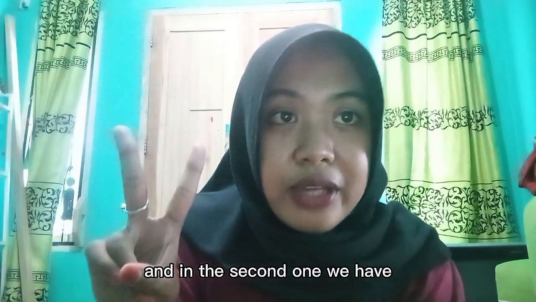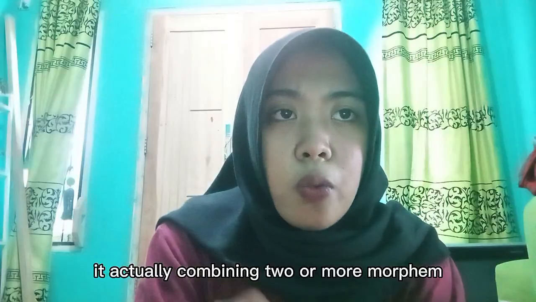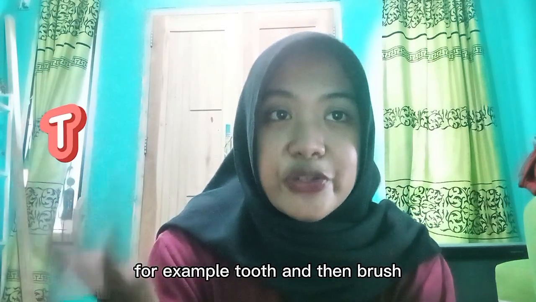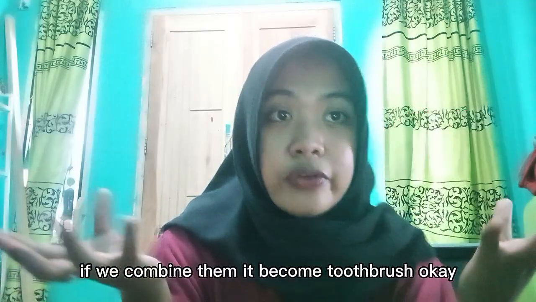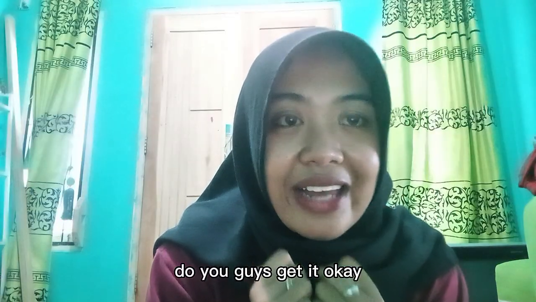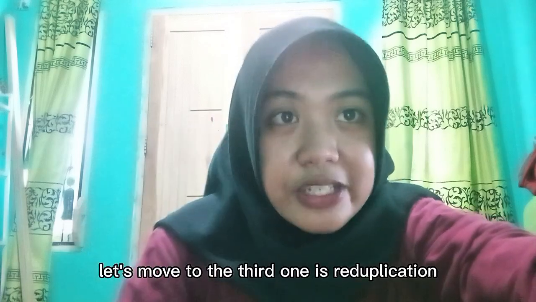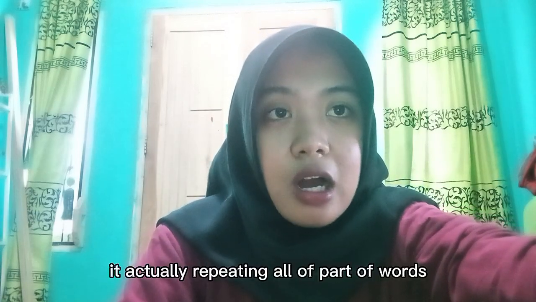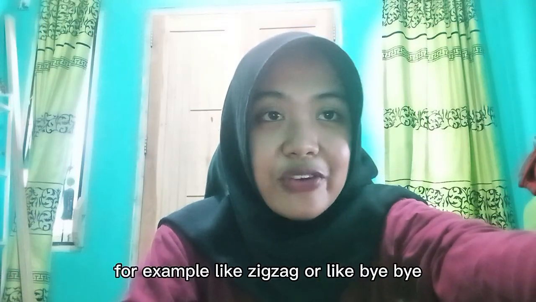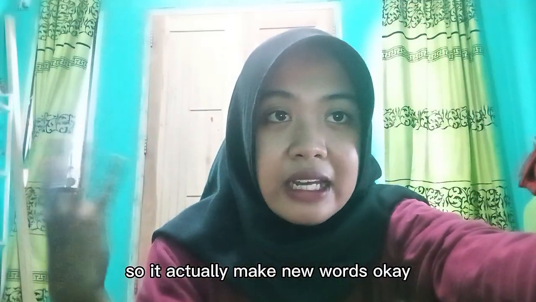And the second one is compounding. It is combining two or more morphemes to make a new word. For example, tooth and then brush. If we combine them, it becomes toothbrush. Okay, do you guys get it? Okay, let's move to the third one, reduplication. It is repeating all or part of a word to make a new word. For example, like zigzag or bye bye. So it actually makes new words.